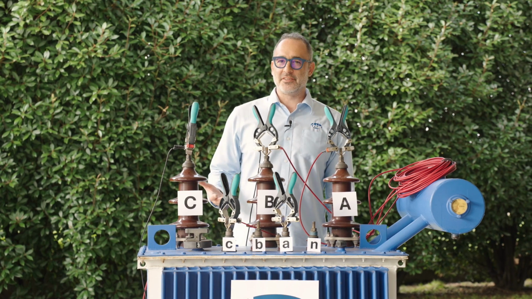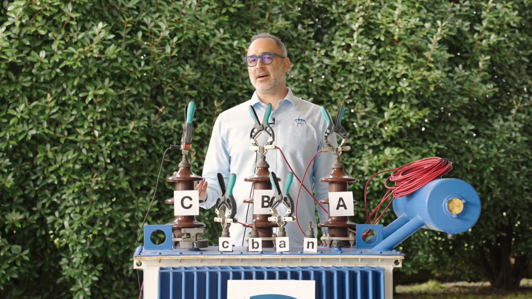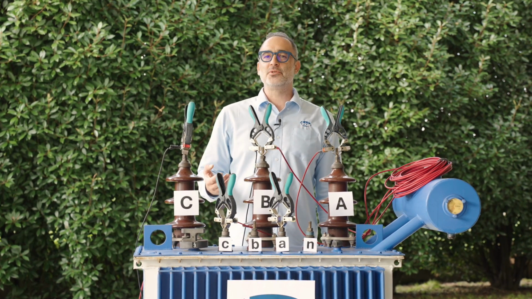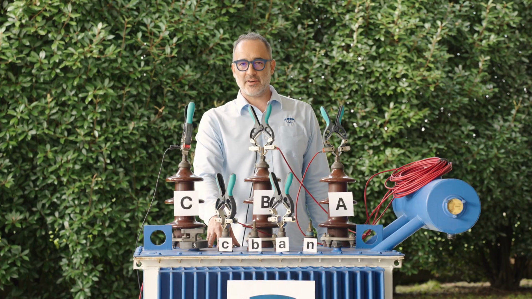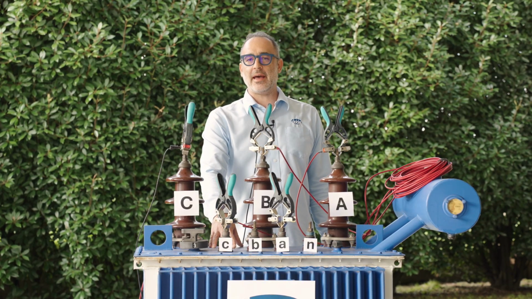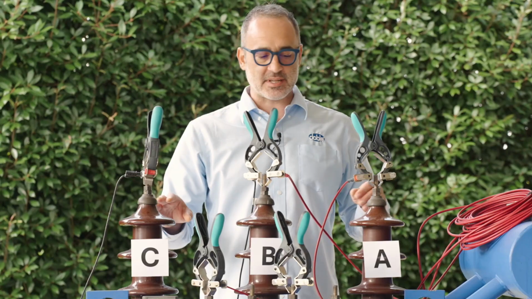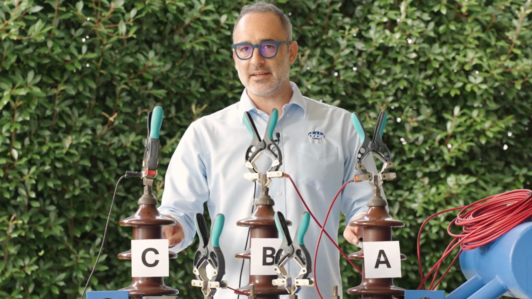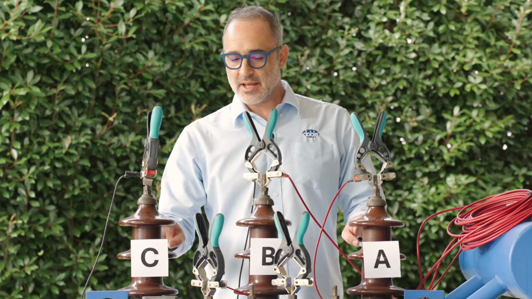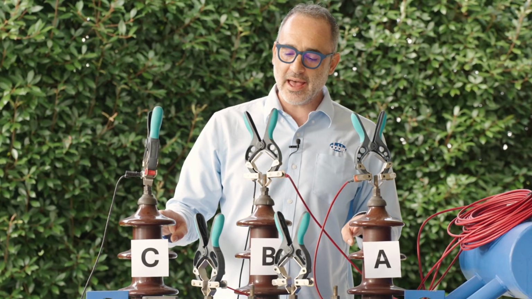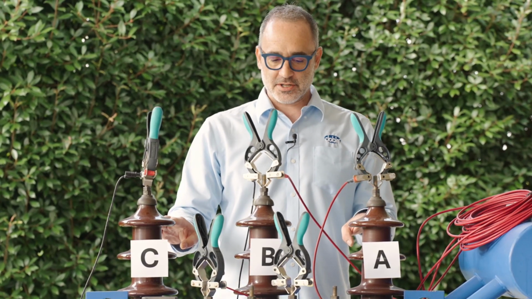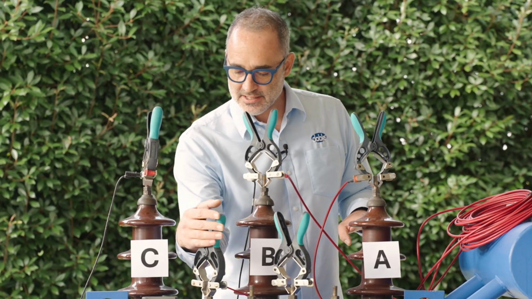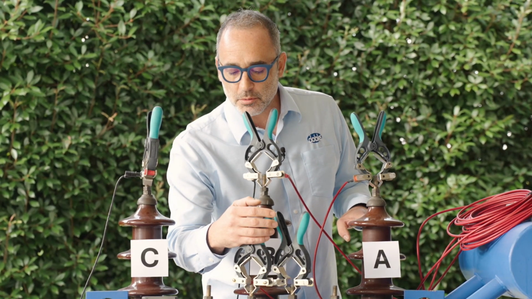So, having done the ratio test, it's a good idea to, of course, do the vector group test. As mentioned before, the little blue has a vector group of DYN11, which means on the primary side we have a delta connection of 3 windings, and on the secondary side we have a star connection. So for the first test, let me explain how we will do the connections.